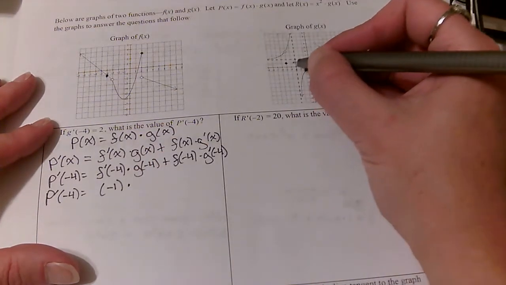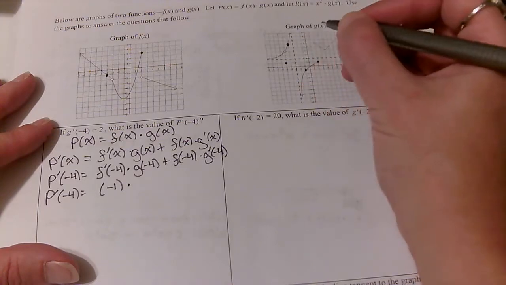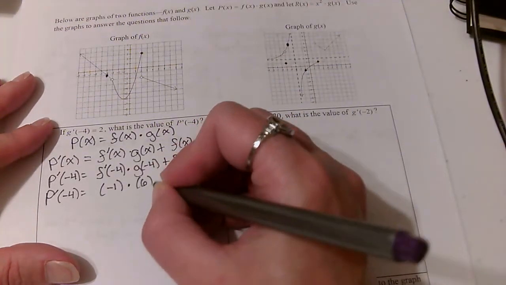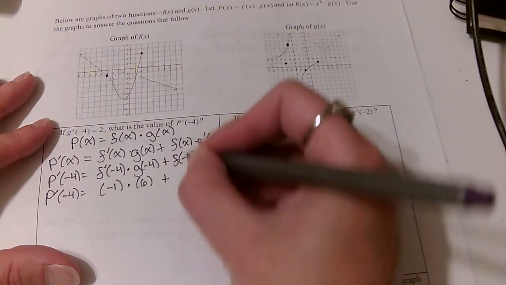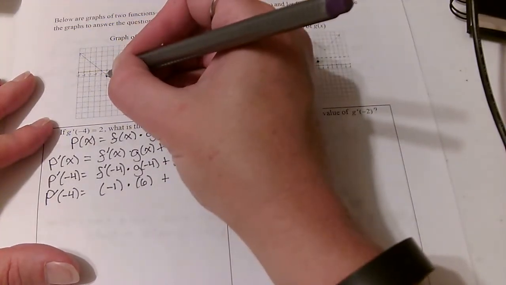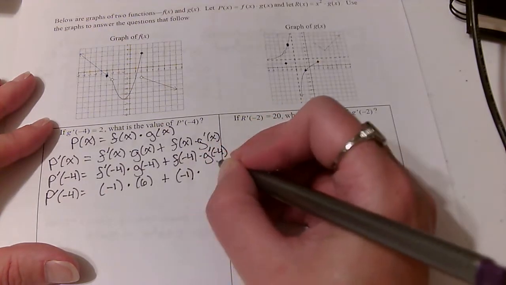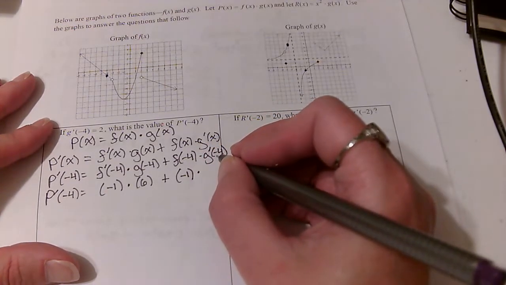So at -4, my graph's up here, and that looks like it's a 6. f of -4 is the y value, which is -1, times g prime of -4.